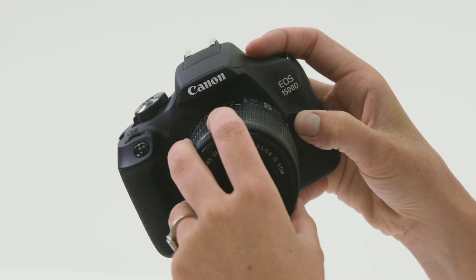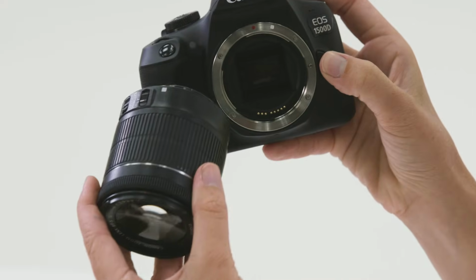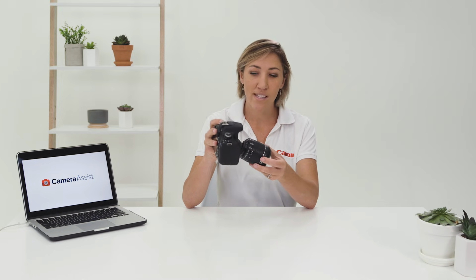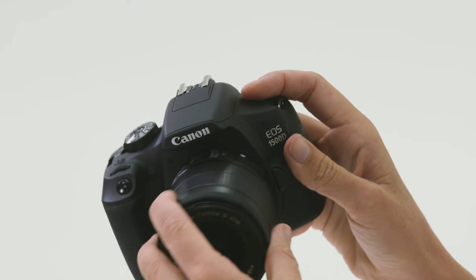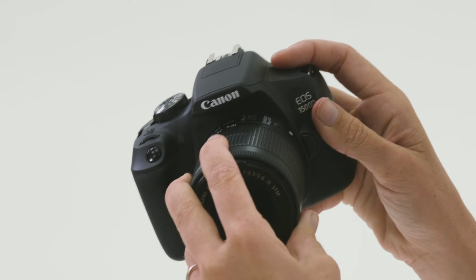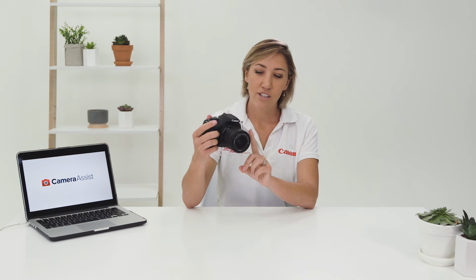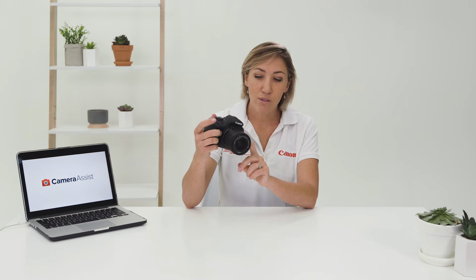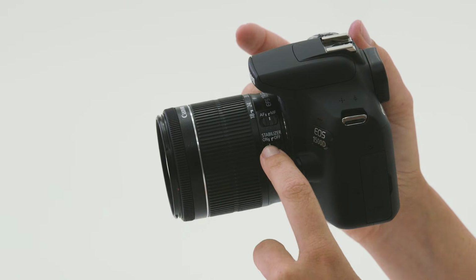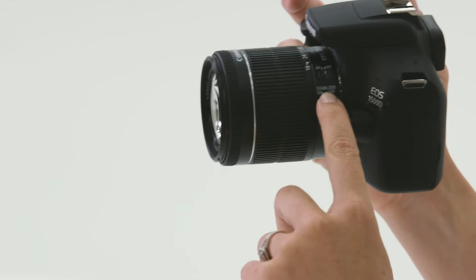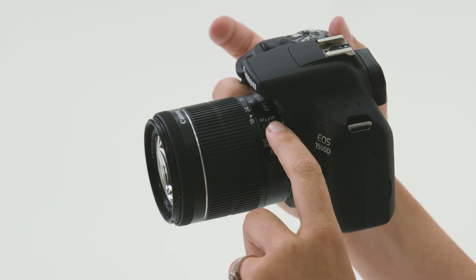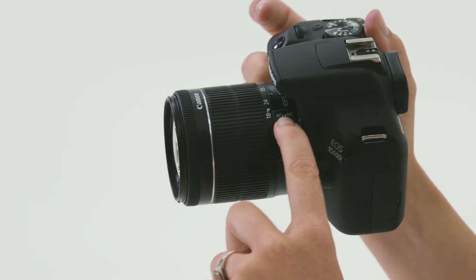To attach and detach the lens, simply hold this button down and rotate the lens. When attaching it, please make sure that you connect the white square to the white square, and then turn it in a clockwise direction until you hear the click. You'll notice on the left-hand side of the lens, you have a couple of little switches here. This is to turn the stabilizer mode on and off. And above that, we have AF and MF, autofocus and manual focus for the lens.